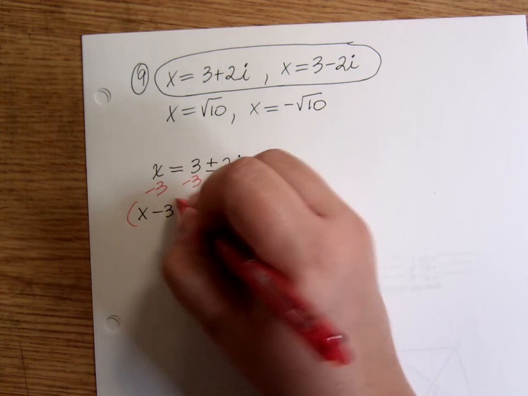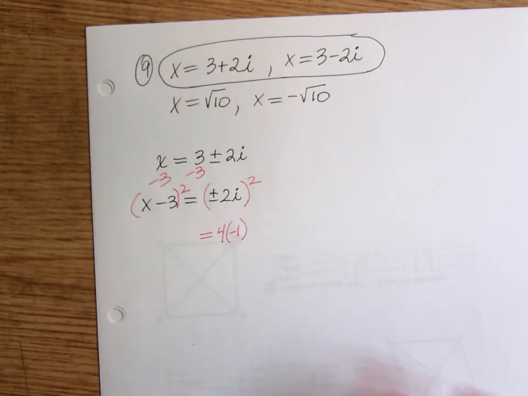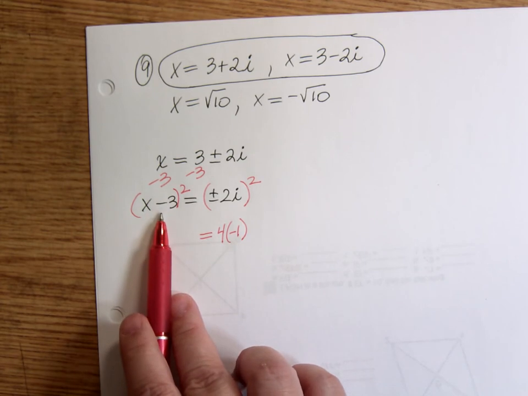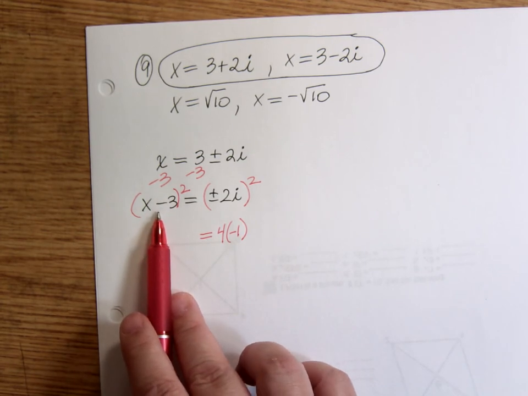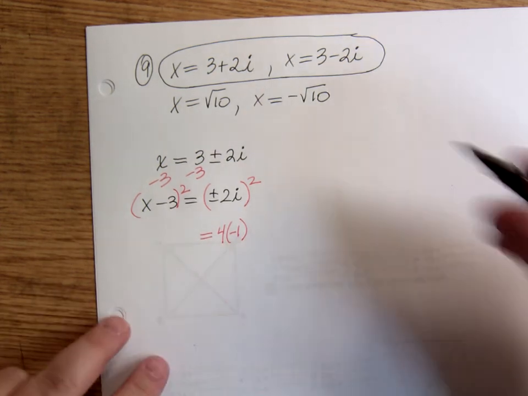On the other side, I'm also going to square. Whatever we do to both sides. But please don't forget, this is squaring a binomial. You will not get x squared minus 9 or x squared plus 9. You have to basically multiply the whole thing out.